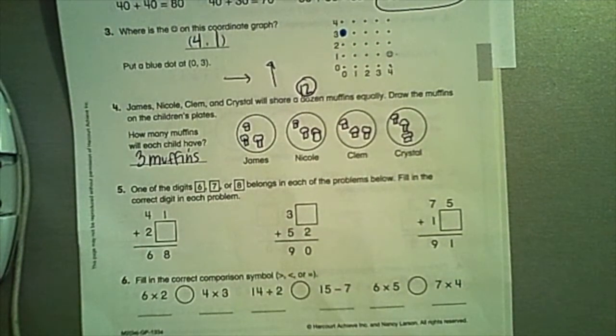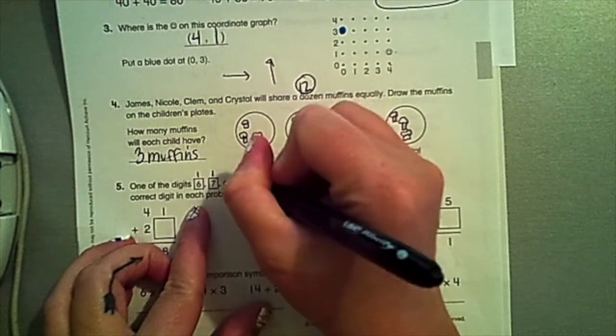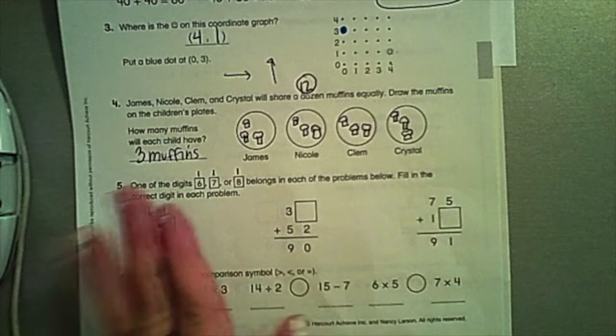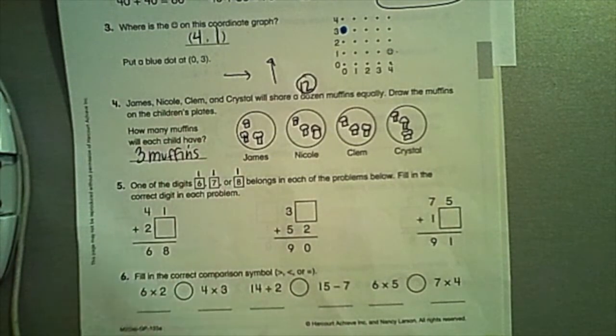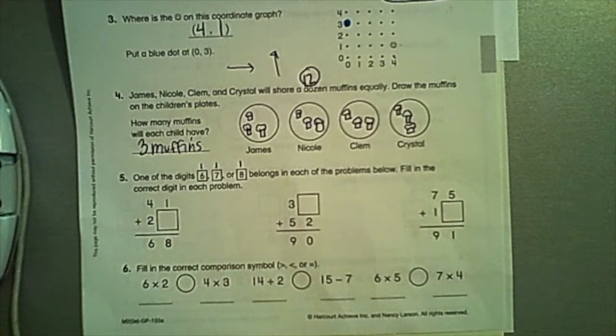All right, number 5, I was going to say 5, 6, and 7, but it's just number 5. You have 3 options. You're either going to use 6, 7, or 8 in the box. Okay, so it gives you an answer, but you only use one of them one time. So you only use 6 once, you only use 7 once, you only use 8 once. Okay, but we don't know which order it is, so we do have to do math.